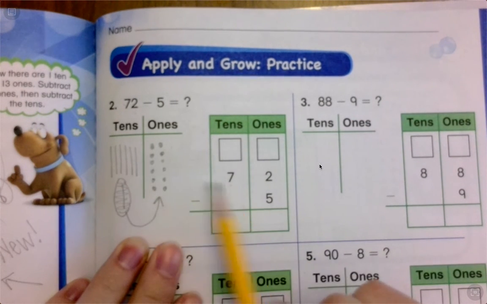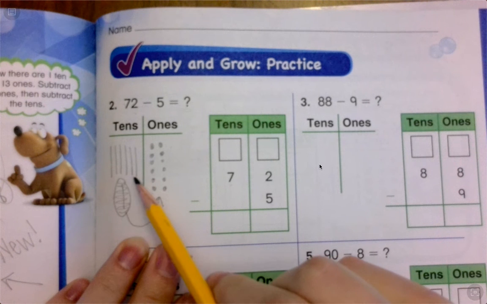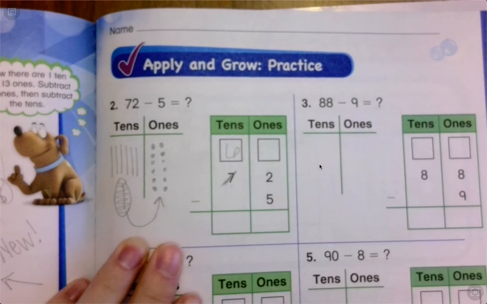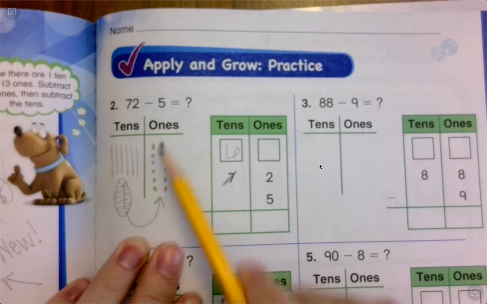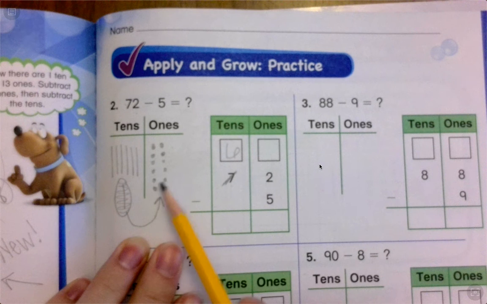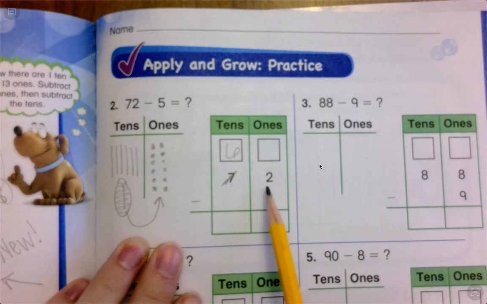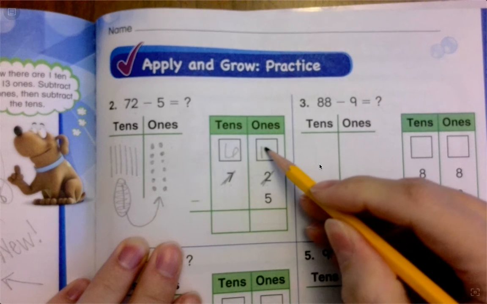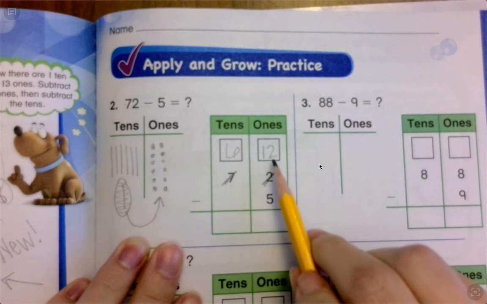On the tens side, 1, 2, 3, 4, 5, 6 now. I don't have 7, I have 6. On the one side, how many do I have? 1, 2, 3, 4, 5, 6, 7, 8, 9, 10, 11, 12. I don't have 2 anymore. I have 12 now.